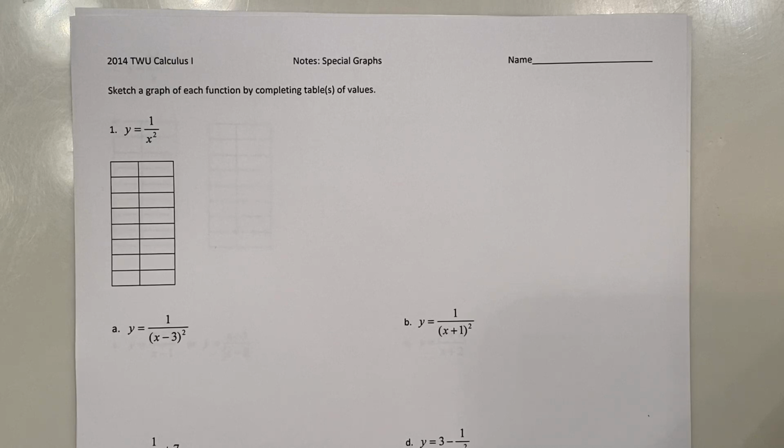Howdy, calculus nerds. In this video, we're going to look at some special graphs. We're going to look at two new parent functions, two that you might not have seen in previous courses that are kind of important to us when we begin to study limits. All right, so that's our objective. Let's look at two new parent functions and transformations on those parent functions.